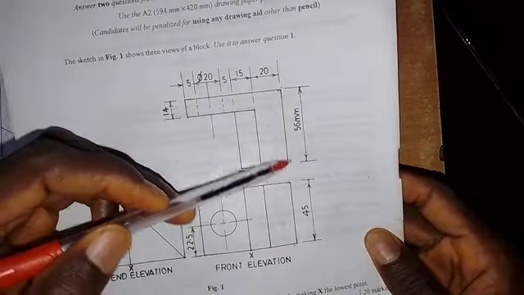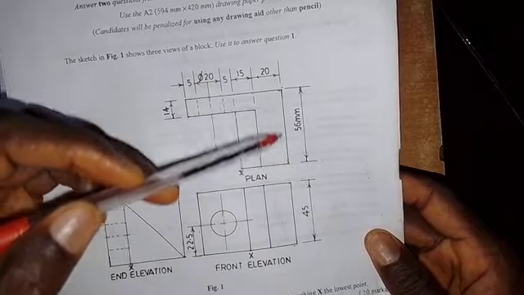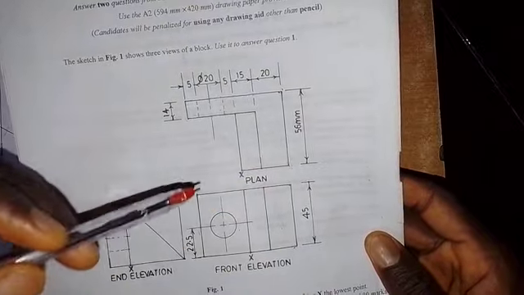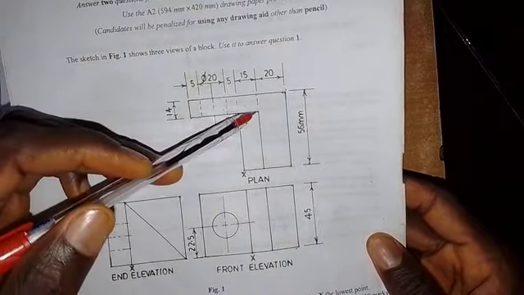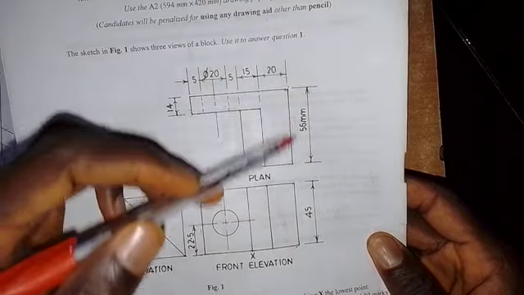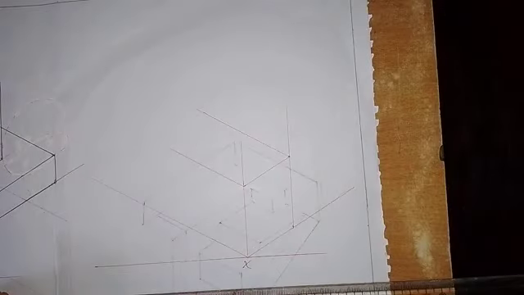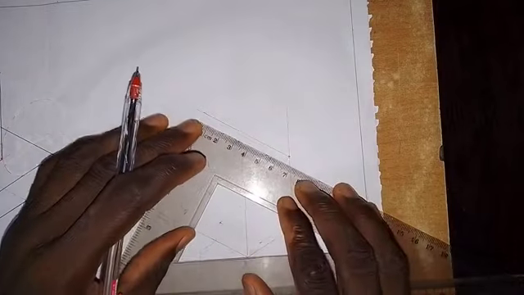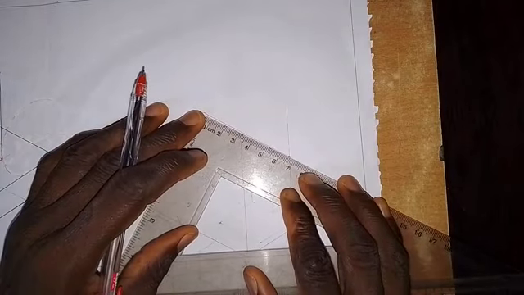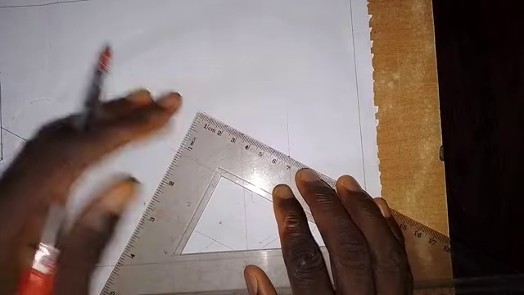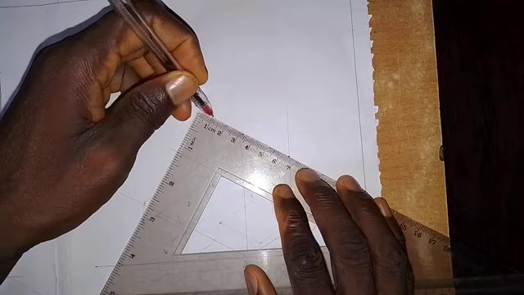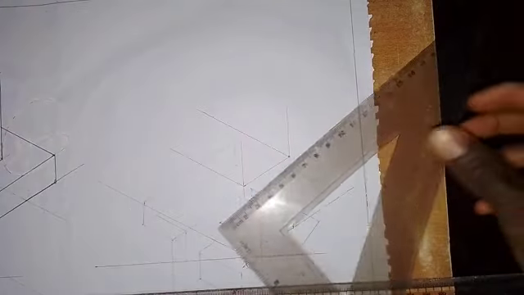What I want to do with this now is take the width, or this distance in the plan, 56 millimeters, to bring out this shape like this. That's what I want to do now. So I'm going to take 56 millimeters from this end here. So this is 56 millimeters. Okay, so I will draw a line.